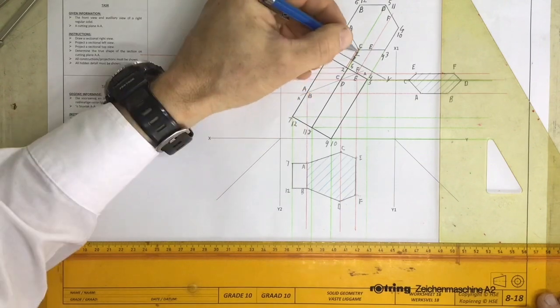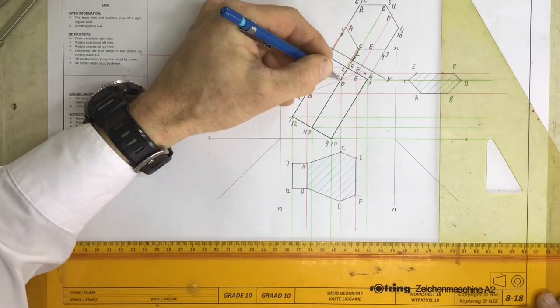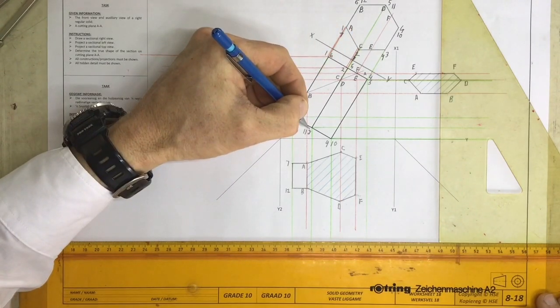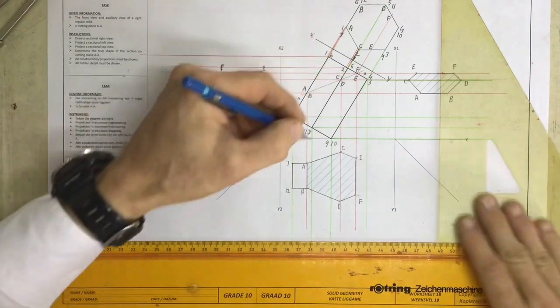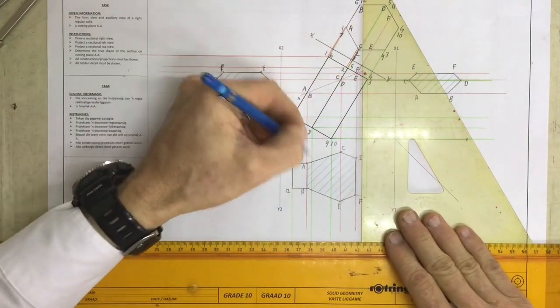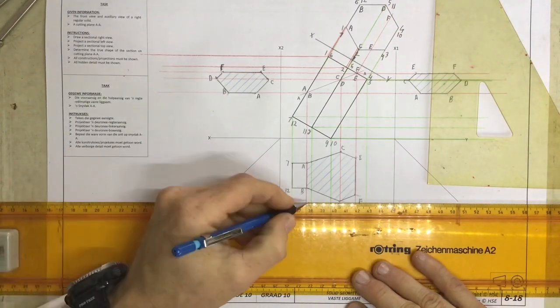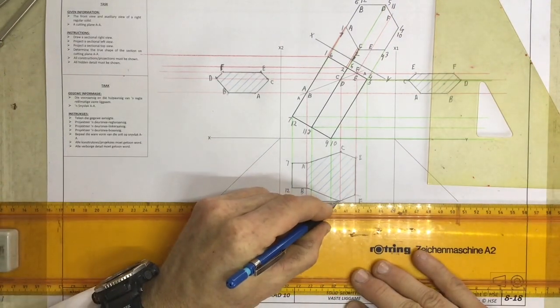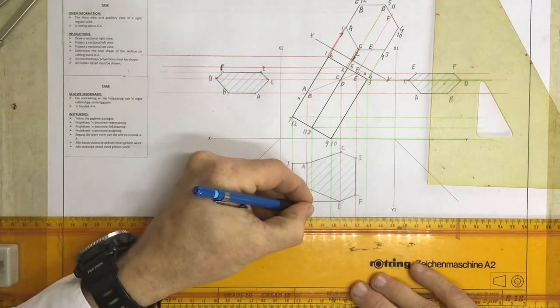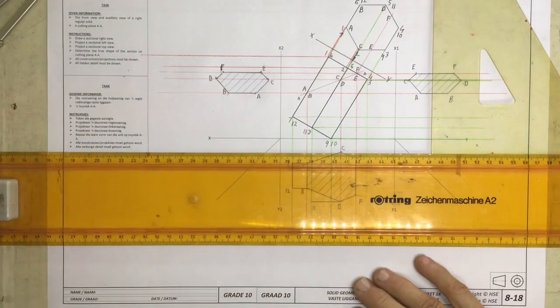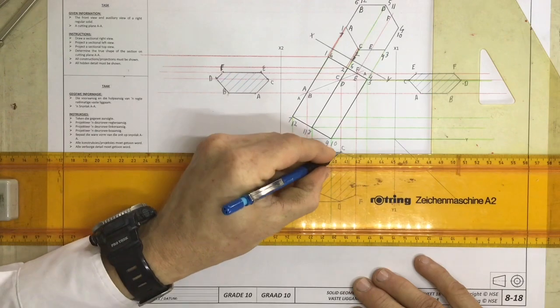C and 8 are in line with each other, and D and 11 are in line with each other. So I need to take a line down from 8 and 11, and I'm going to link that up. Here is D coming across to point 11, and C coming across to point 8.